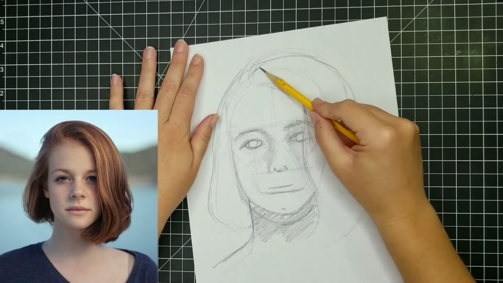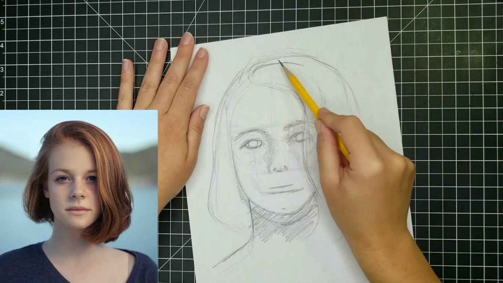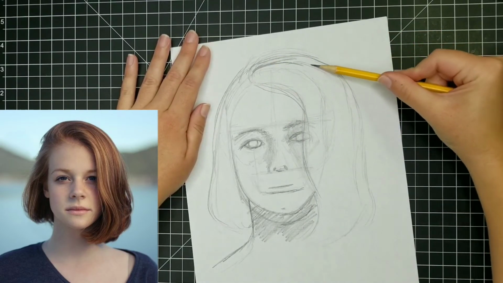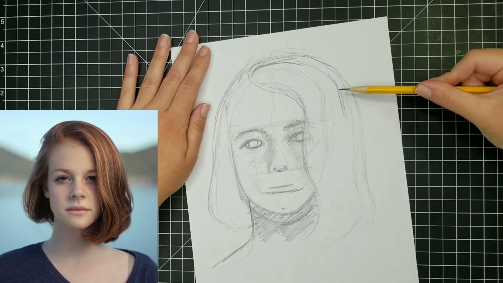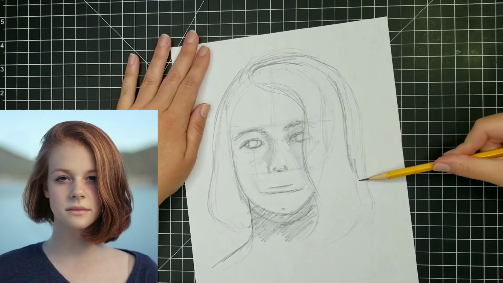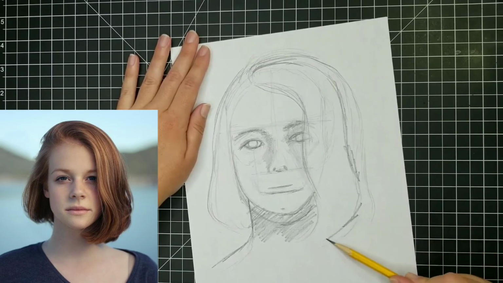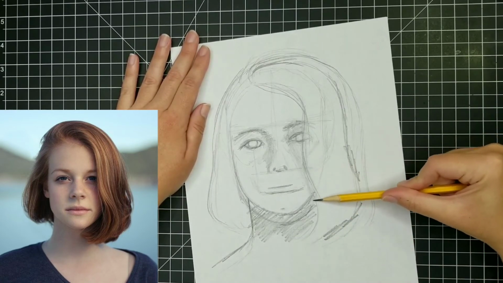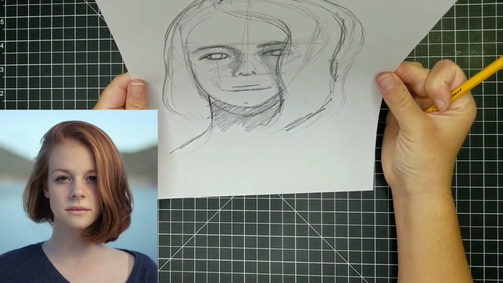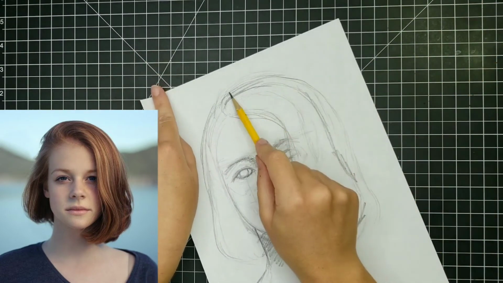So now I can see that her hair has too much volume at the top and the sides. Getting a little closer.